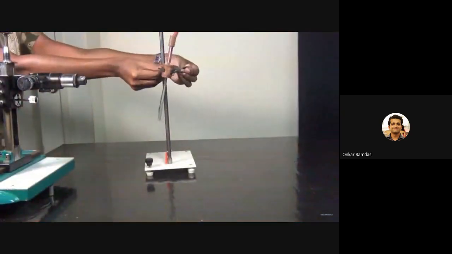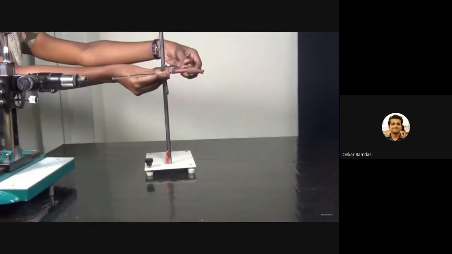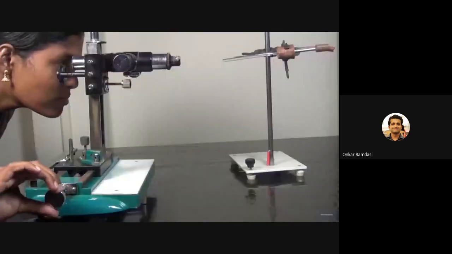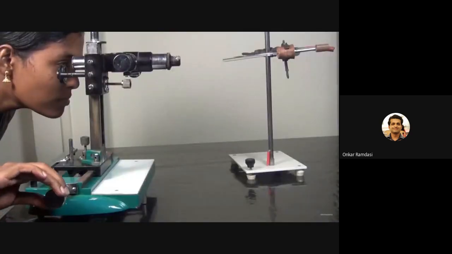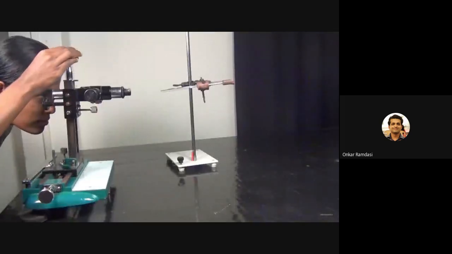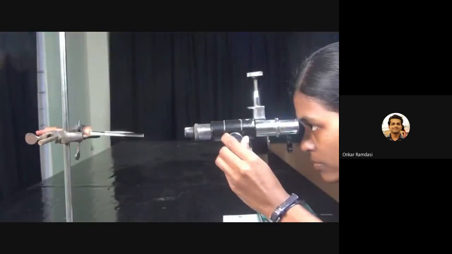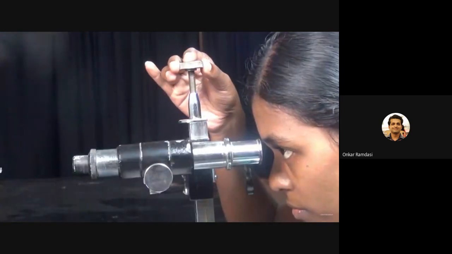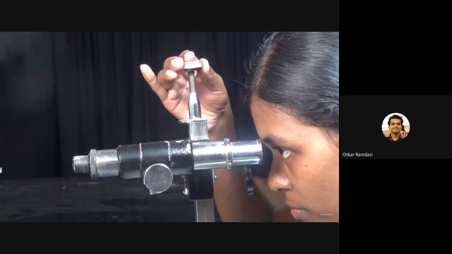To find the inner diameter of the capillary tube, first place the tube horizontally on the stand. Adjust the position of the microscope using horizontal and vertical adjusting screws to see the inner circle of the tube. Focus the microscope to see the inner circle clearly. Move the microscope to the lower end of the circle.